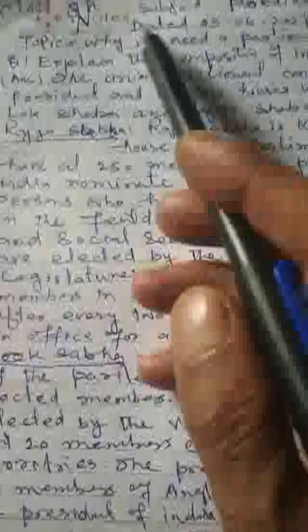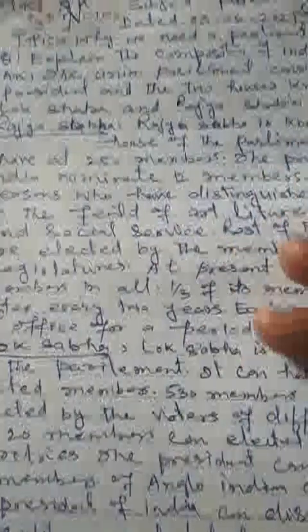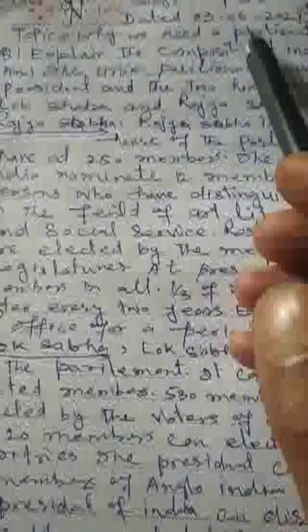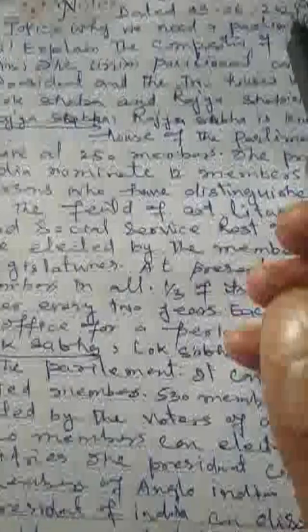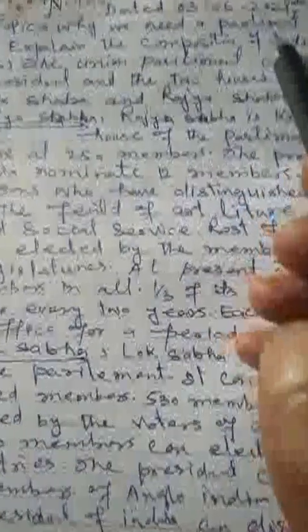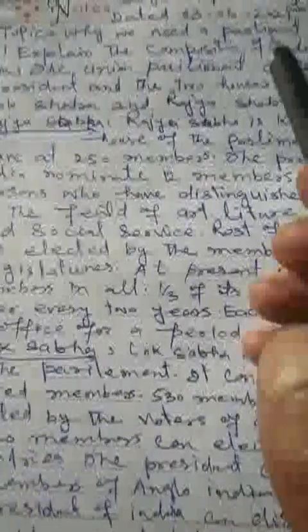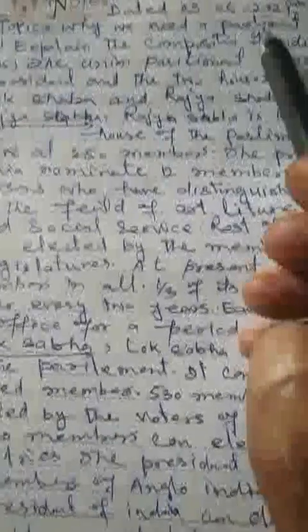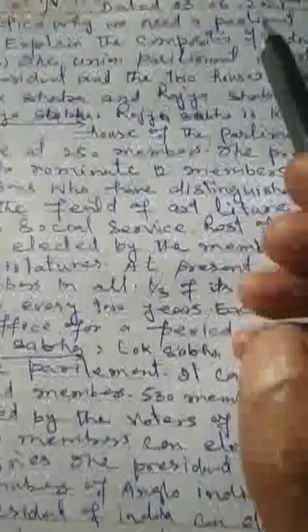Class is 8th. Subject is political and social life. Dated is 3rd of June 2021. Our topic is why we need a parliament. In this chapter, we first have to do the textual questions.